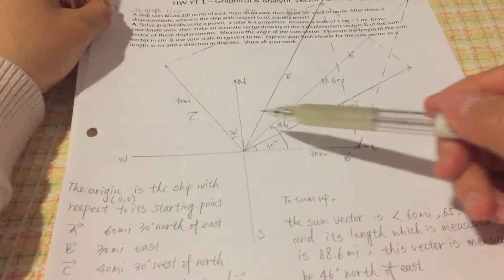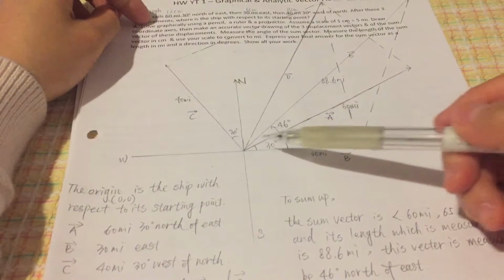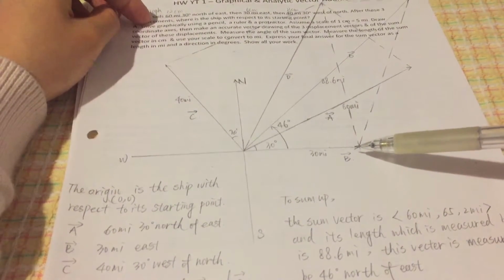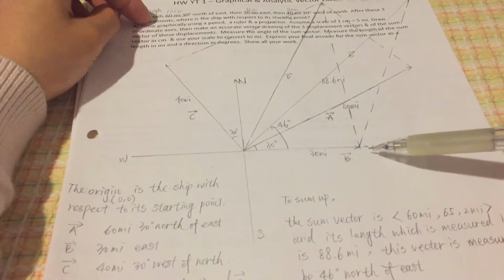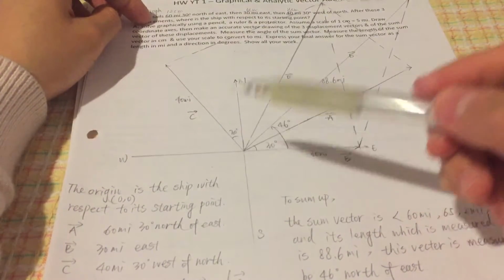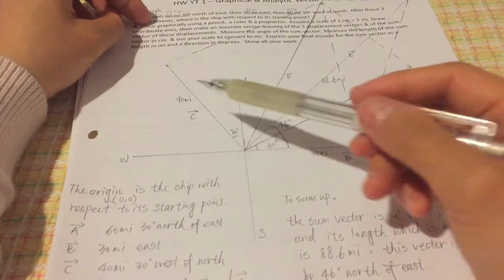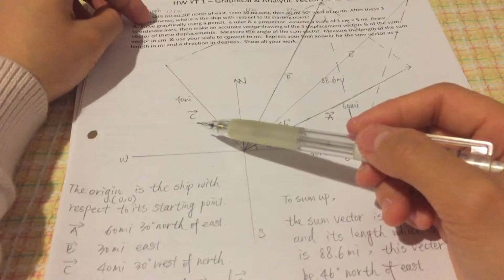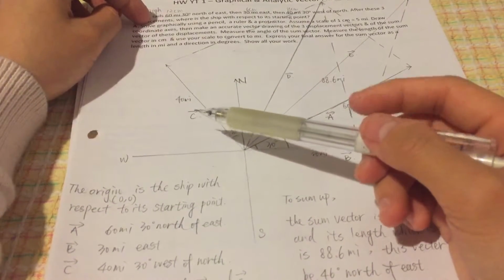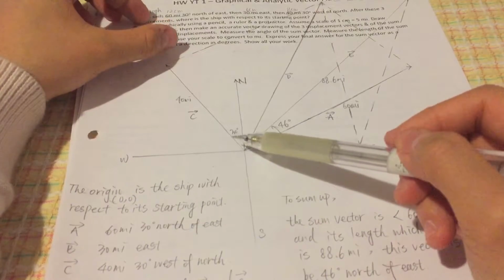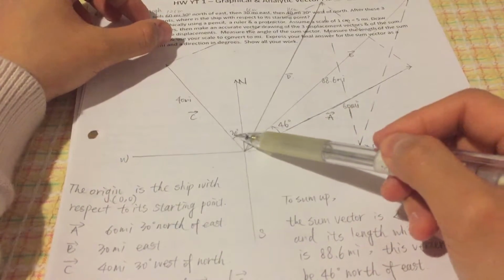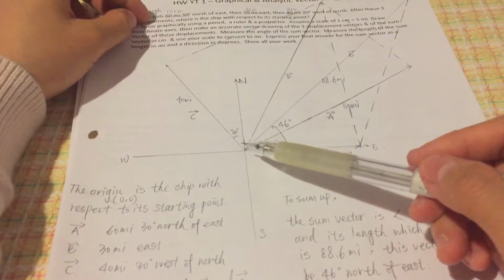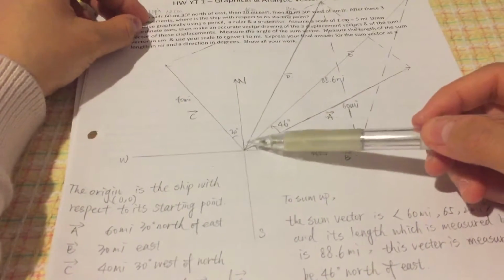Then I'm going to use vector B, which represents 30 miles east. I draw it with 6 centimeters in the direct east direction. And then I use vector C to represent 40 miles, 30 degrees west of north, with 8 centimeters here. Here is vector C.